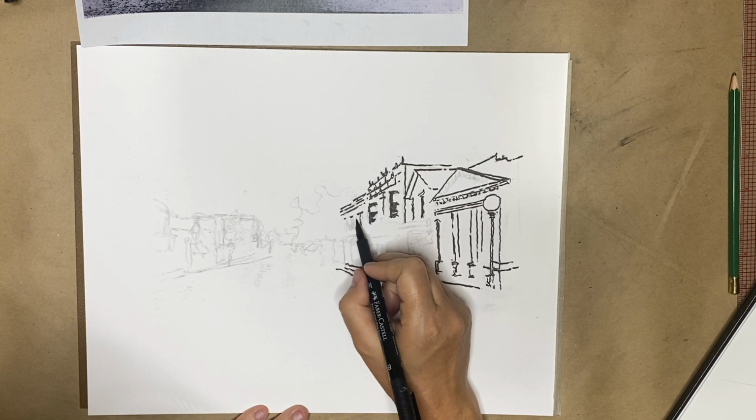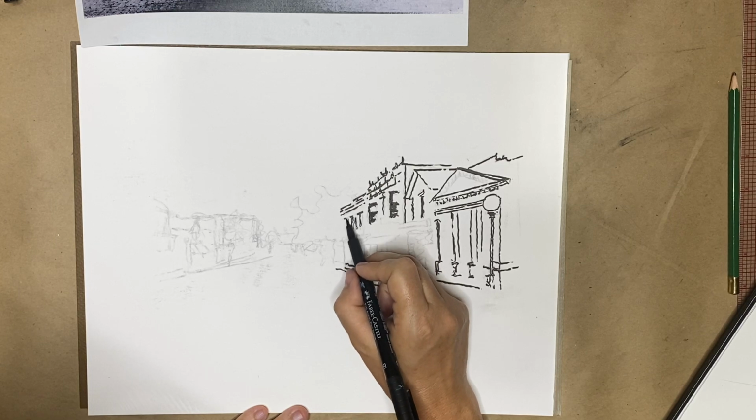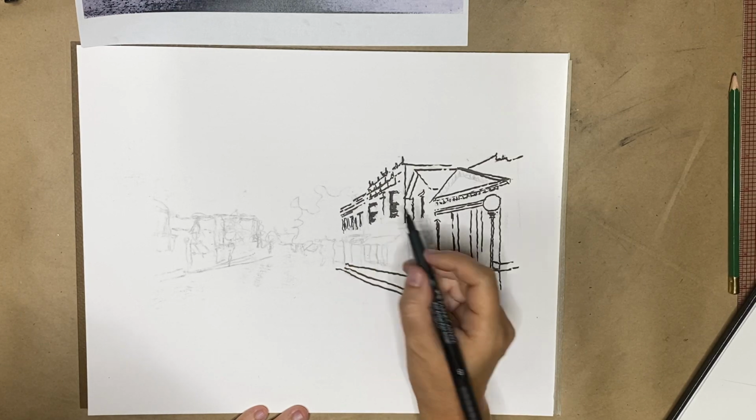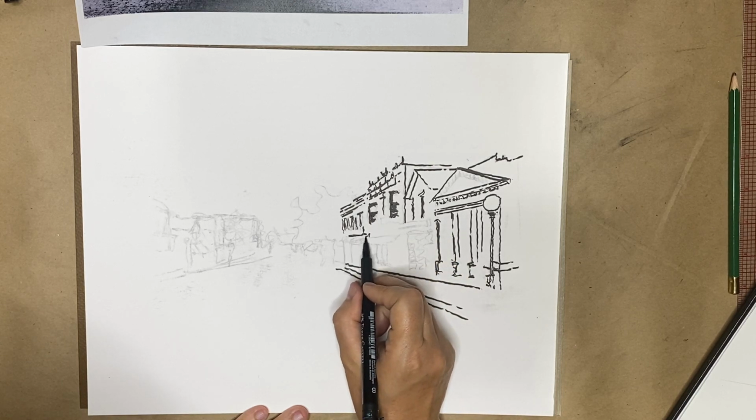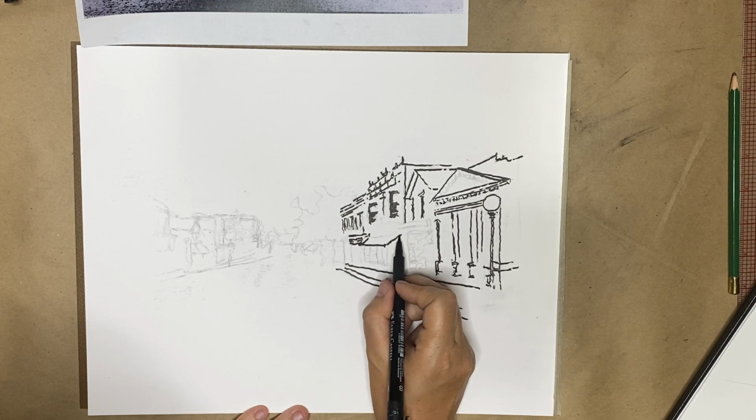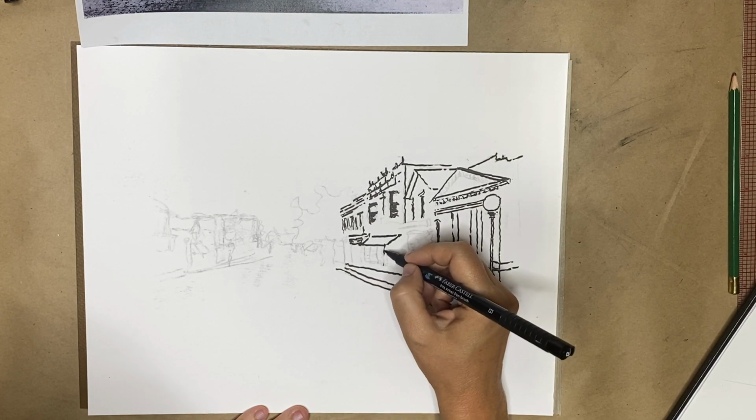So again, I'm just kind of keeping mine really gestural. But because all the perspective lines are where they should be, the illusion should really work.